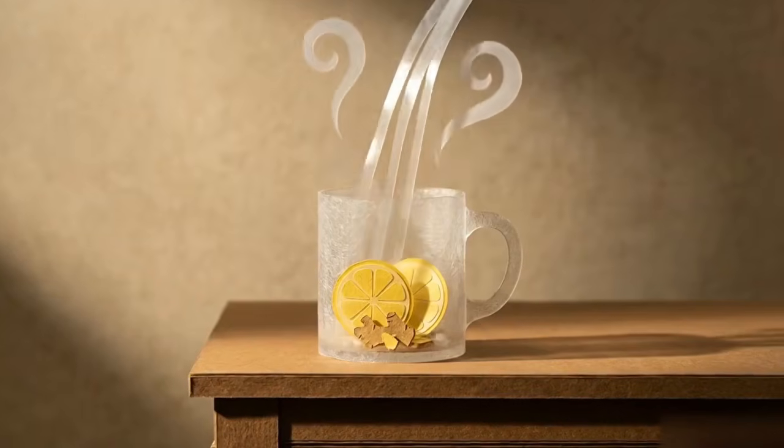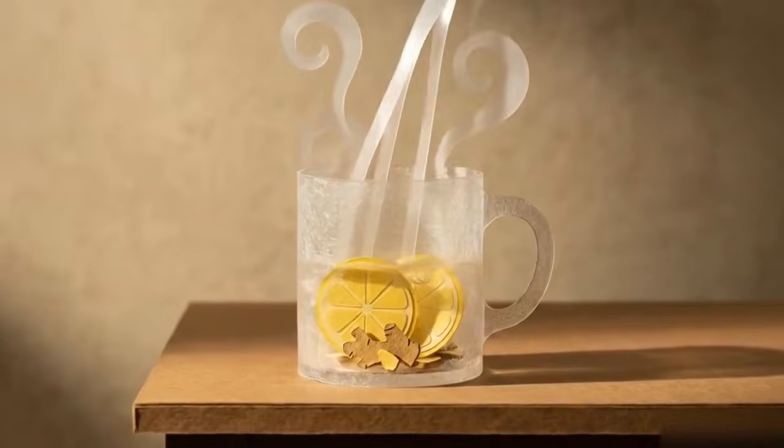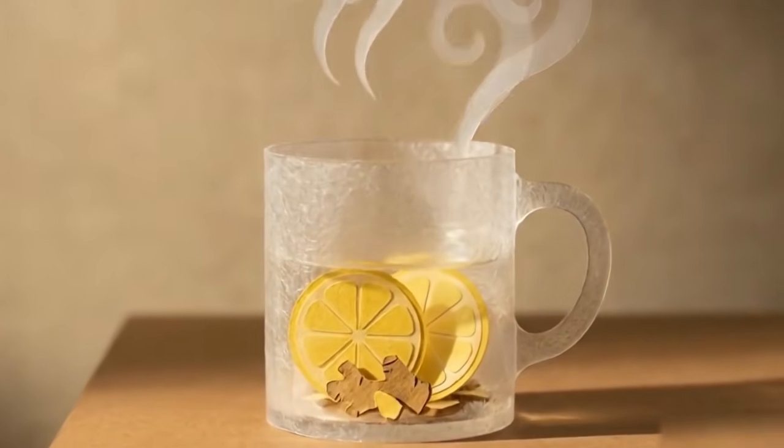Once you have communicated your symptoms, recovery often starts with a simple German recommendation: Tee mit Zitrone, hot tea with lemon.